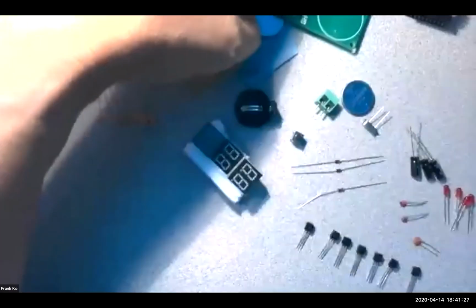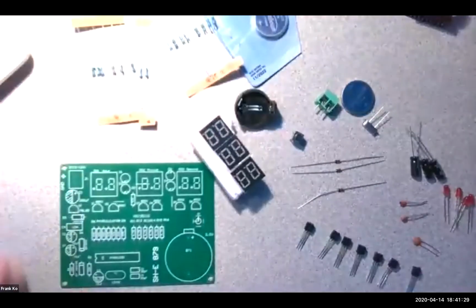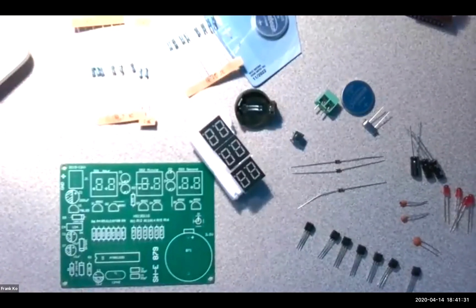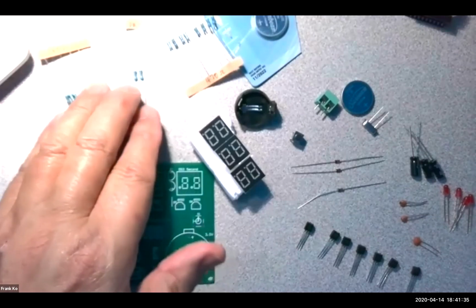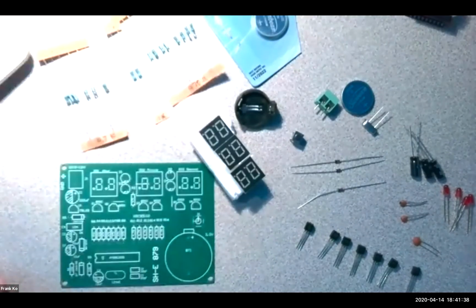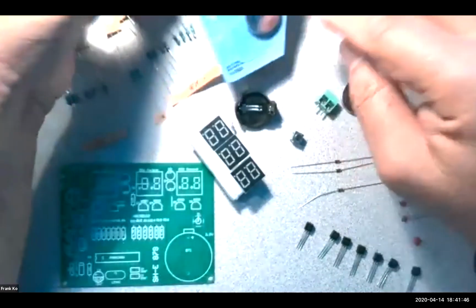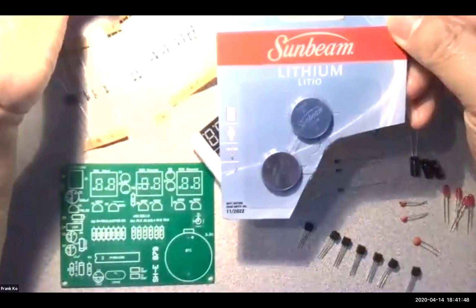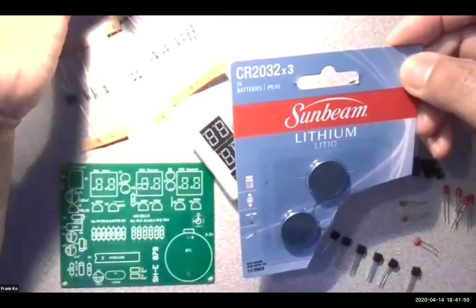Okay, I'm going to go straight to the circuit board. The instructions are in Chinese, so don't bother trying to read the Chinese. It's documentation that's very poorly printed, but you won't be needing it. The one thing that you will need to pick up will be CR2032 lithium batteries.